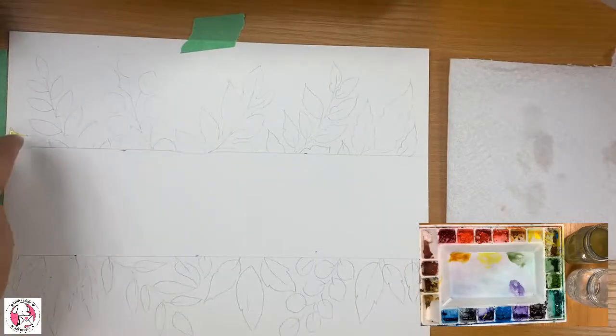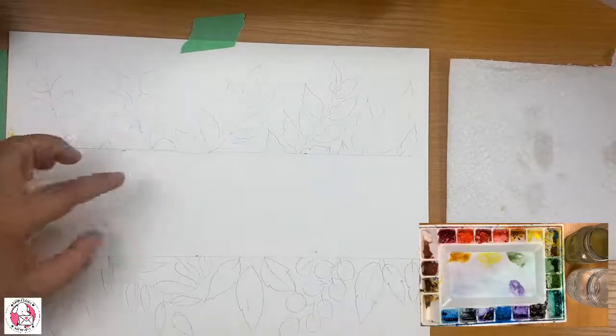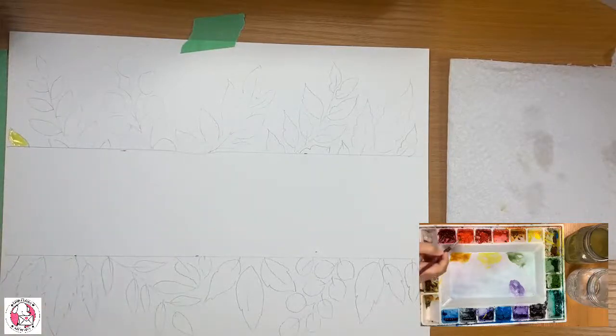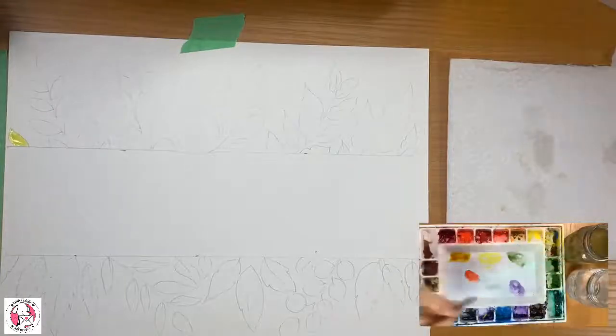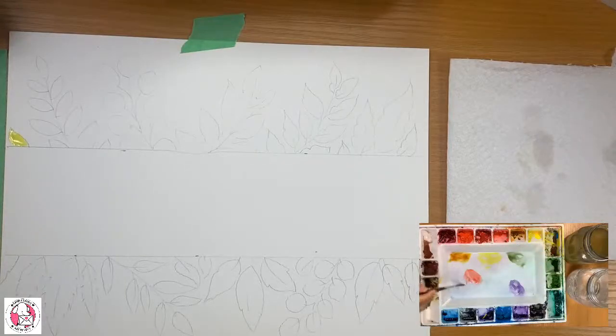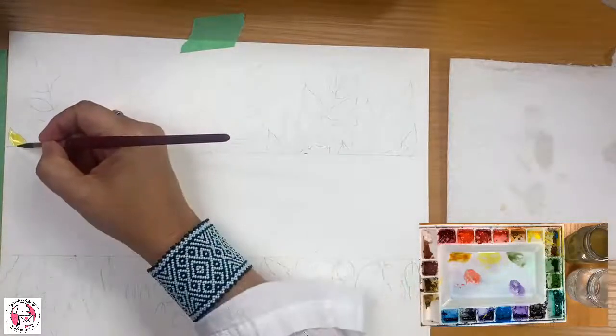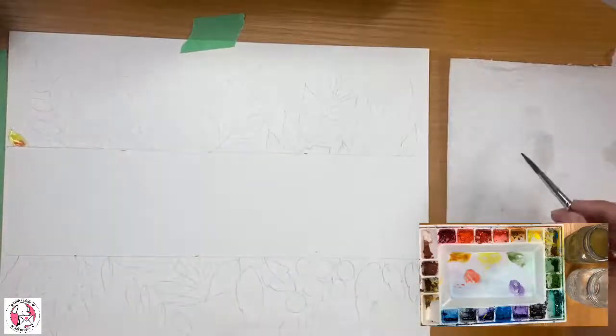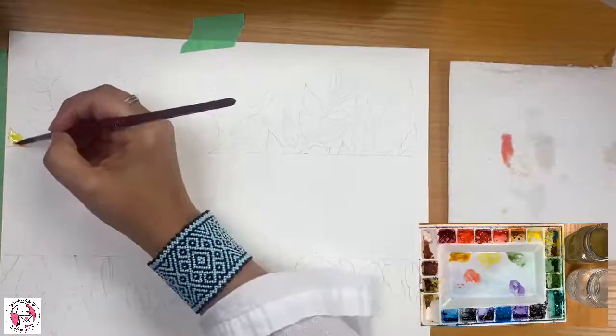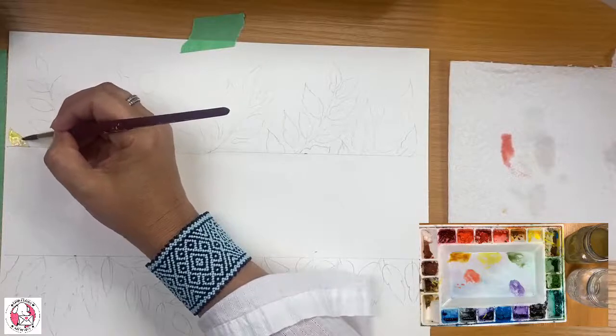And before it's dry, now we start wet on dry. Now I'm going to be moving the little orange, and I'm going to use it to touch the bottom part of my leaf, and I want to move the paint very gently.